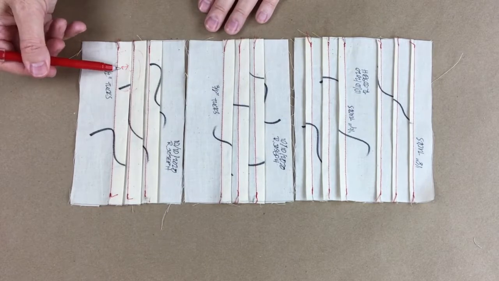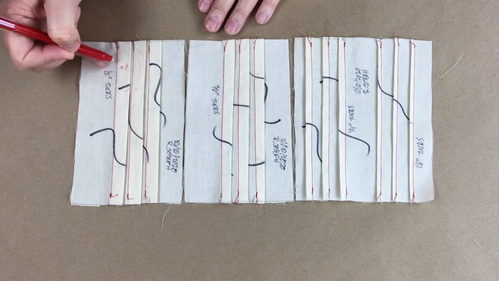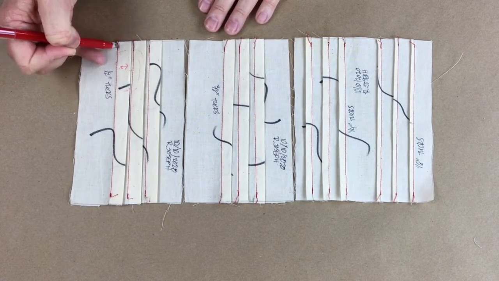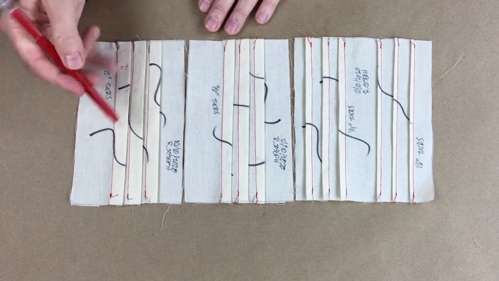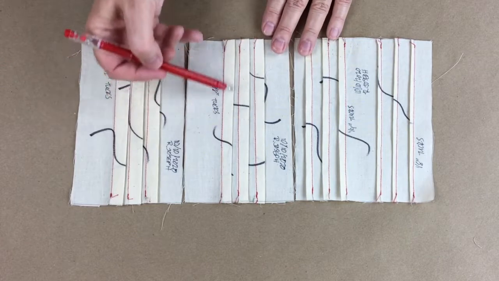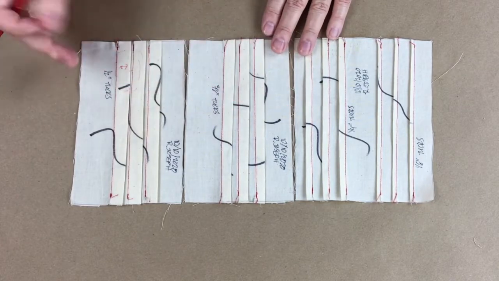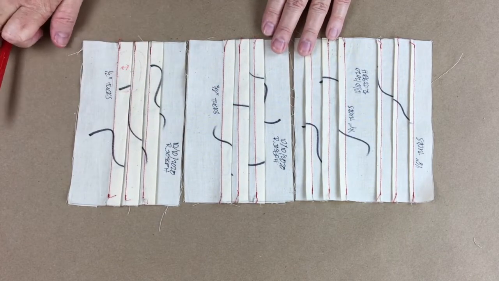You may just want to check this one over and make sure that you didn't go slightly over as you stitch further out, and then it looks like it came back. Okay, so just make sure that all of your widths are even. But the stitching on this looks really good.